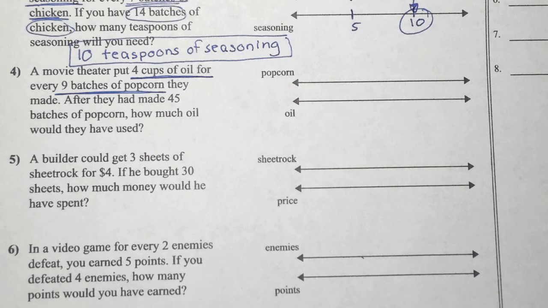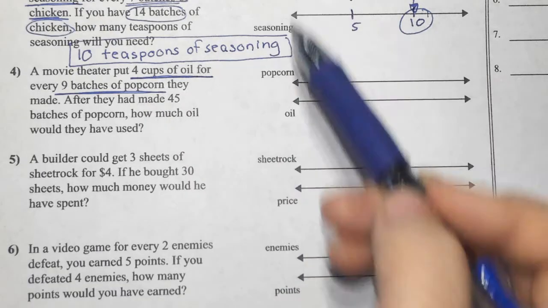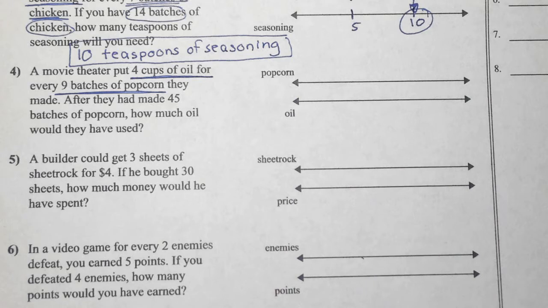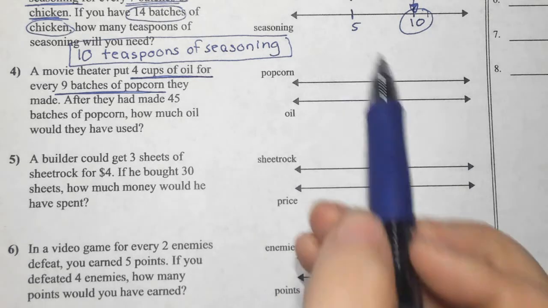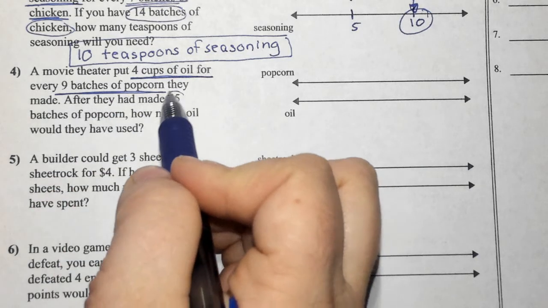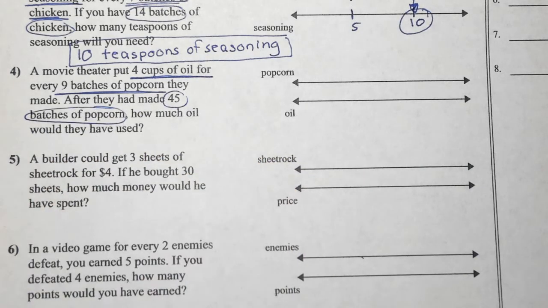Okay? Why is popcorn on top? Why is popcorn on top? Giselle? Okay, so this doesn't tell me how many batches. There's another reason why popcorn is on top. Why does popcorn have to be on top? What do you think, DJ? Because it has more information. So do we see right here where we have not just the 9 batches of popcorn, but we're trying to get to 45 batches of popcorn.